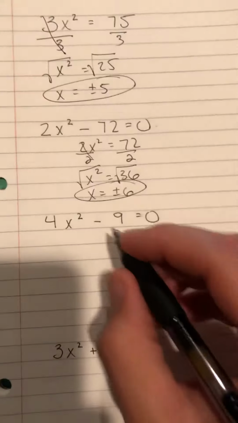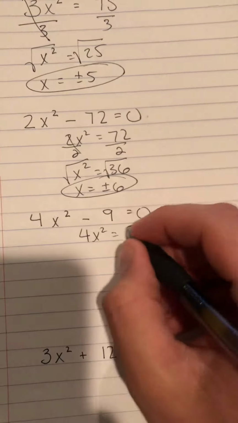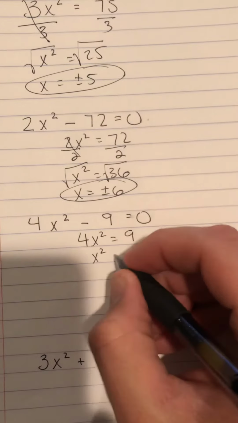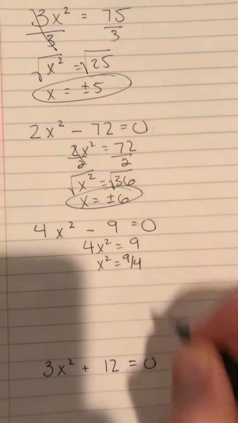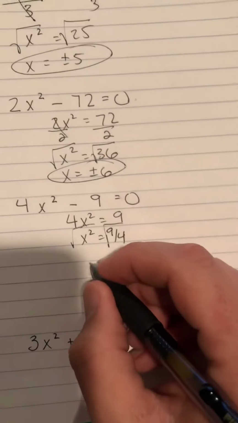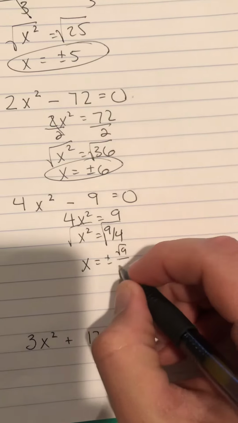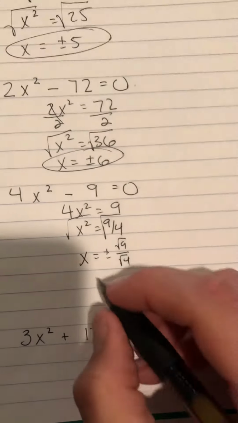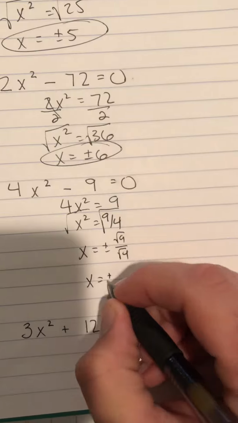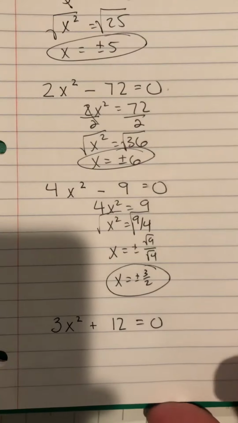In the next example, similarly to the last one, I've got to move that 9 to the other side because I want it to be ax squared equals my c value. Next, I divide by 4, and I'll leave it 9/4. And finally, I'll square root both sides, and I get x equals plus or minus the square root of 9 over the square root of 4, which are nice numbers that I know the answers to. It is plus or minus 3/2. Those are my 2 solutions.